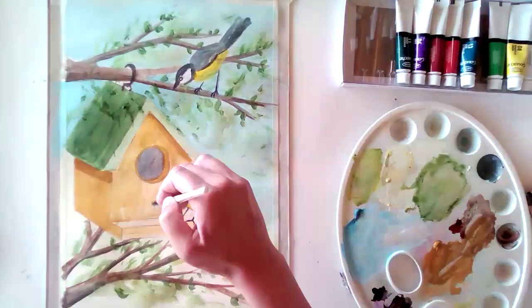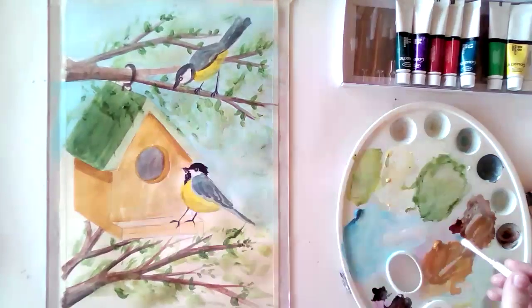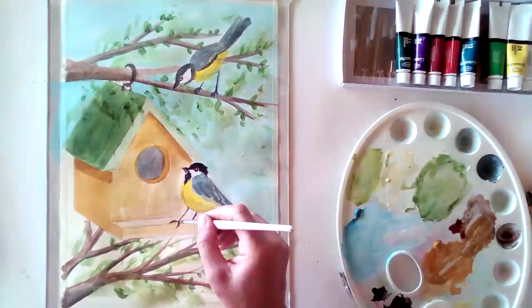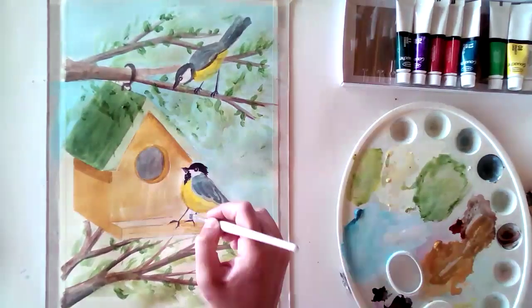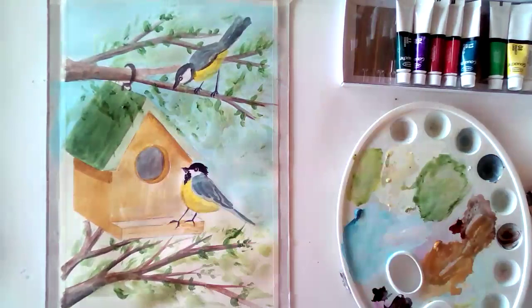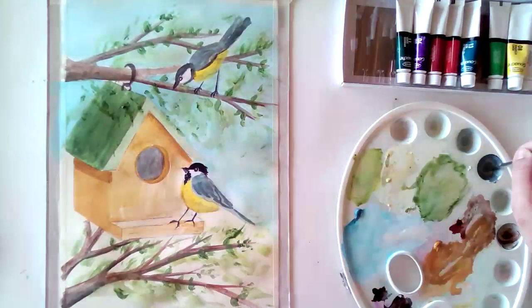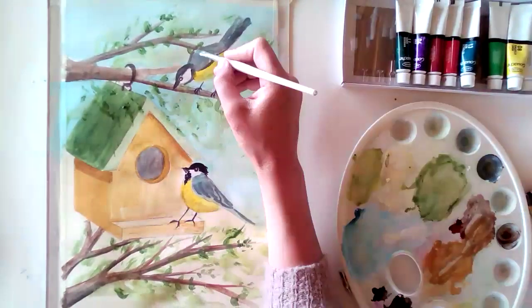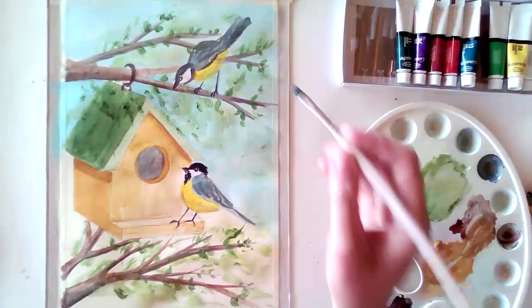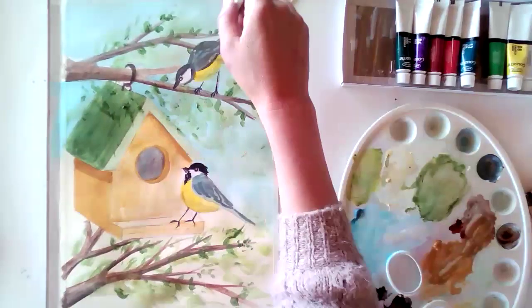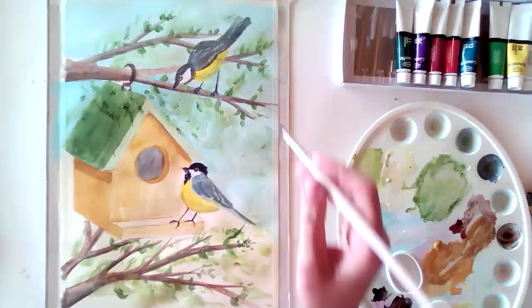Maybe some shadow of the bird here as well, those tiny details. Nice, but in general, I think we managed to have an interesting spring painting.